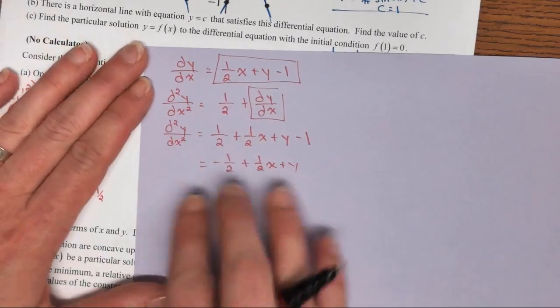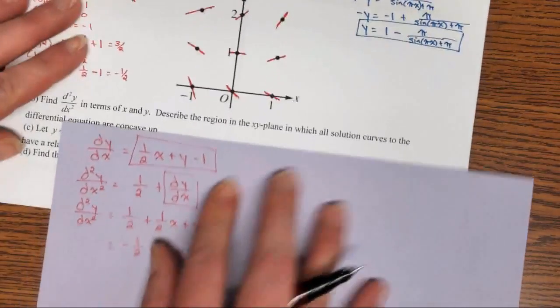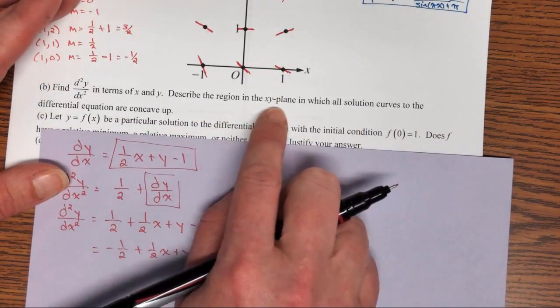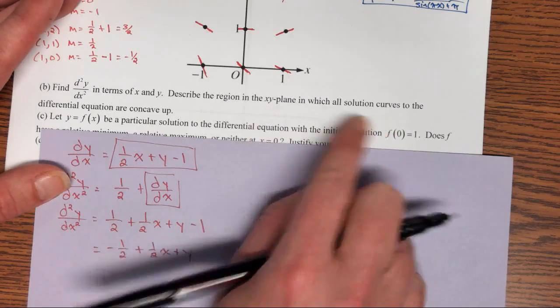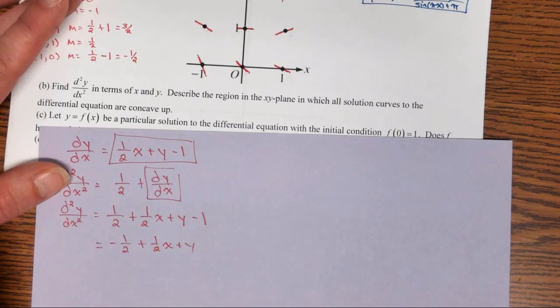So here's our second derivative. And B says that we want to describe the region in which all solution curves are concave up.